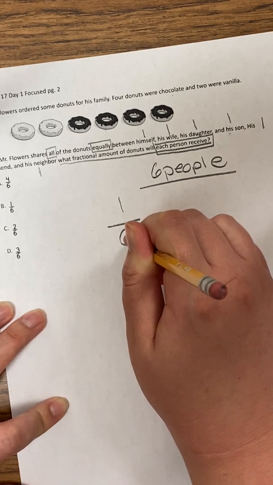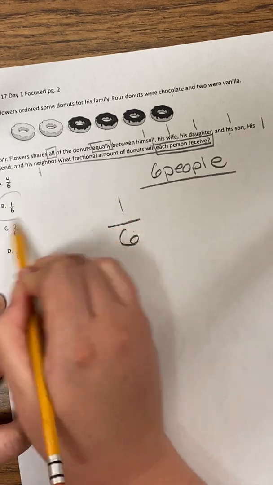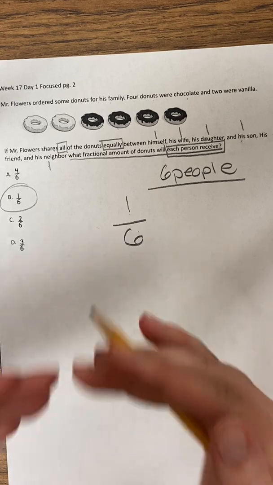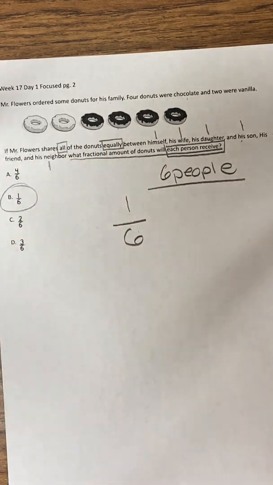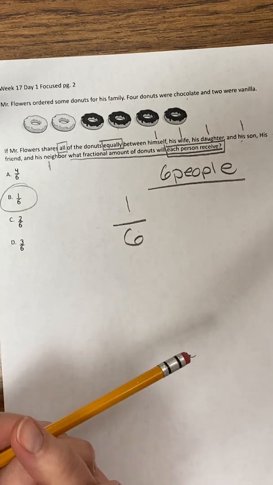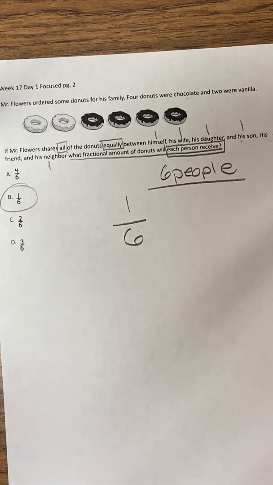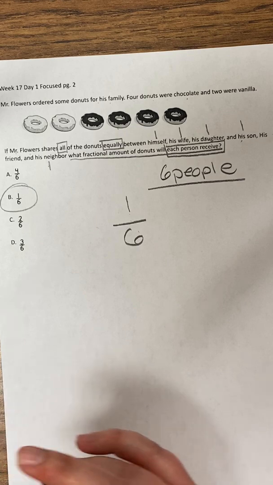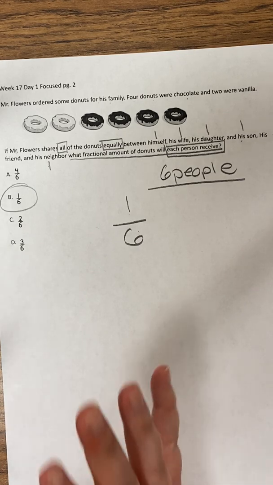Each person only got 1/6 because we equally distributed, so it's fair for everyone that each person gets a donut because that's all there was. And that is how you use fractions to help describe how to divide things up evenly. Okay, so this was the focus portion of this video.